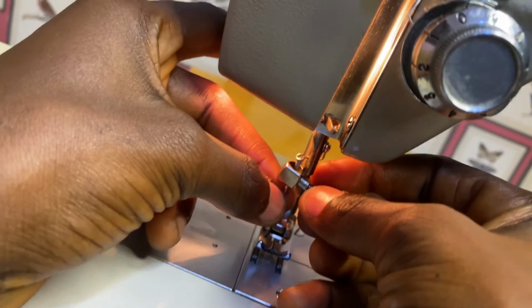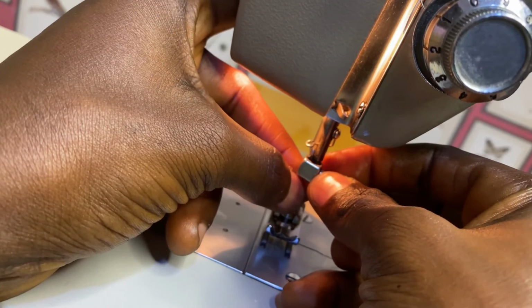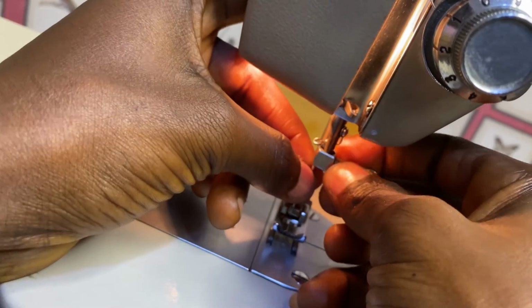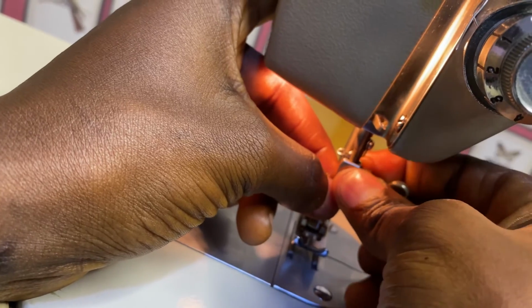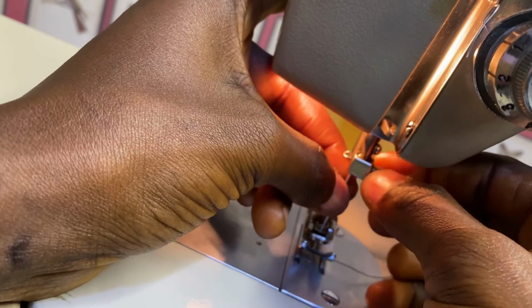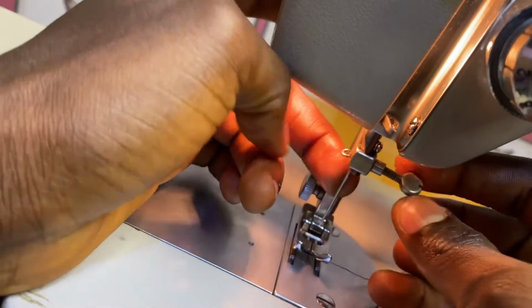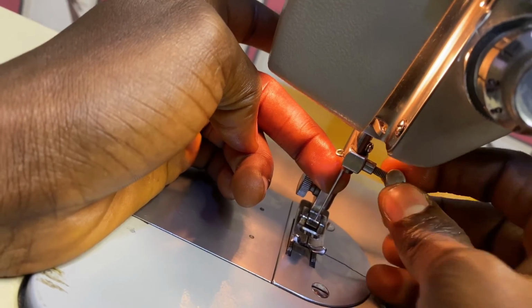Once that is done, place it in between this, and you raise it up and tie it. Very easy.